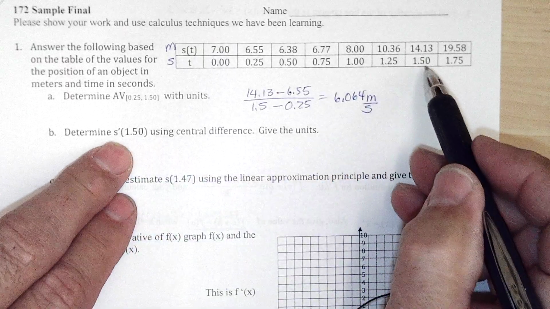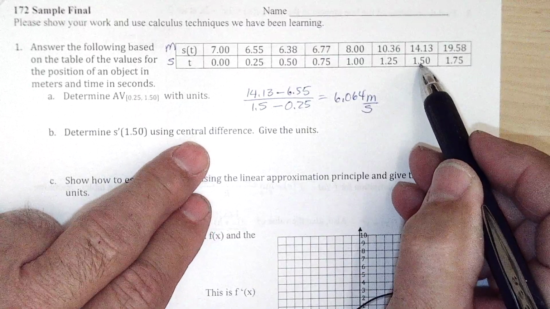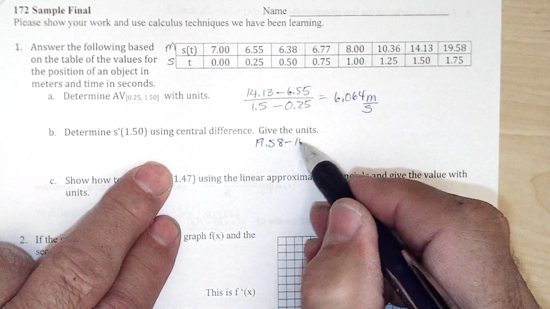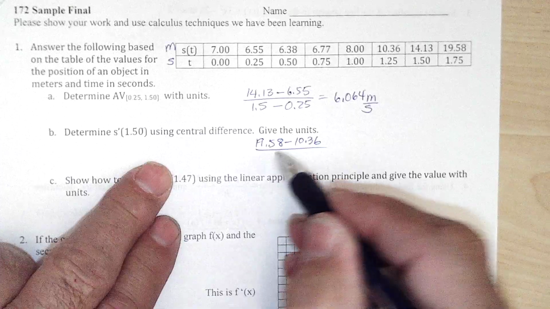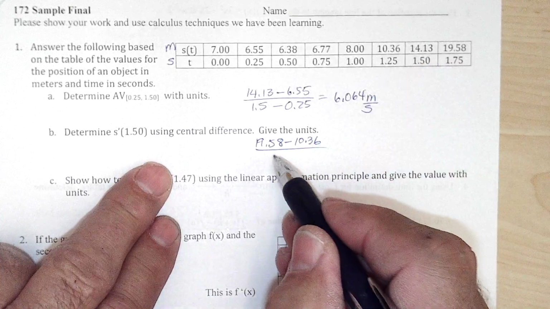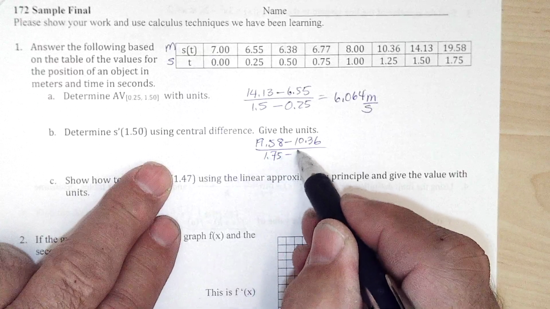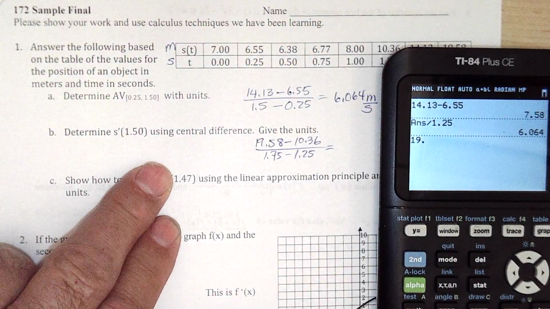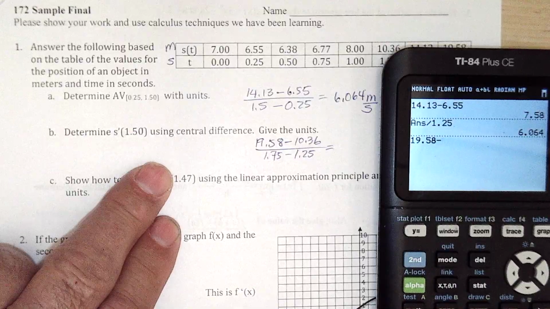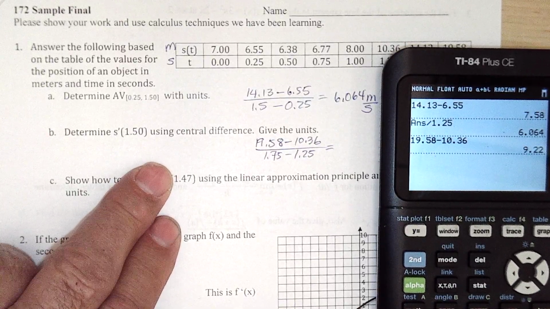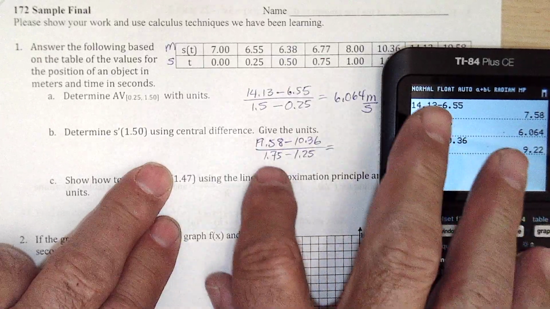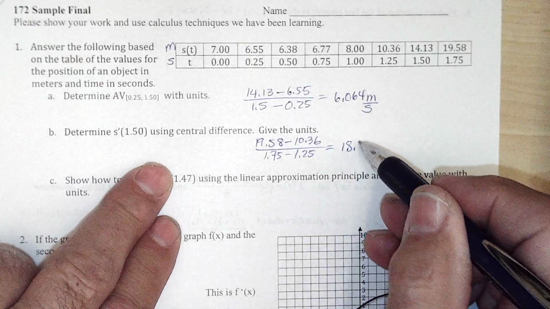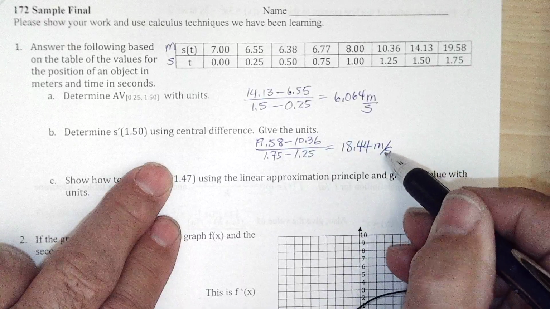Determine the slope at 1.5 using the central difference. So I'm going to go 19.58 minus 10.36 over 1.75 minus 1.25. So I get 19.58 minus 10.36 divided by 0.5, and I get 18.44 meters per second.